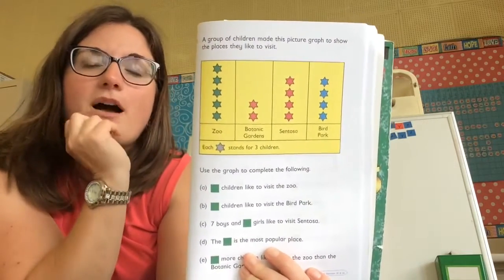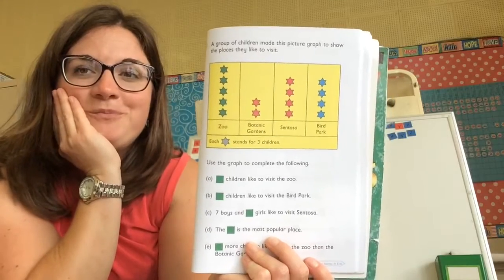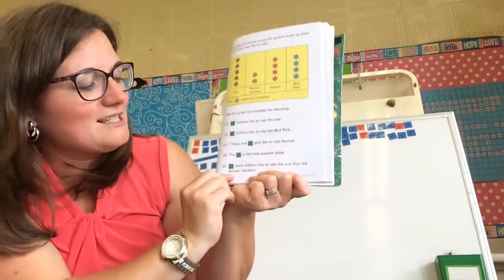The blank is the most popular place. Which place is the most popular, the most amount of children like to go? The zoo.